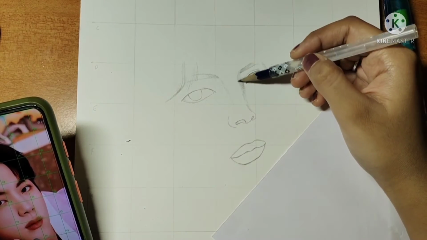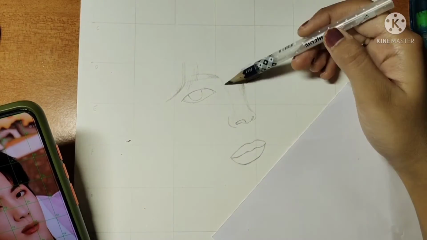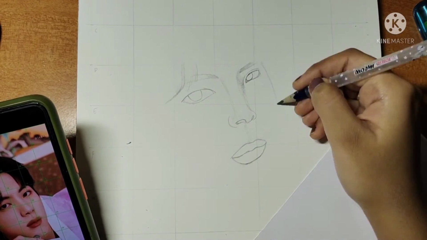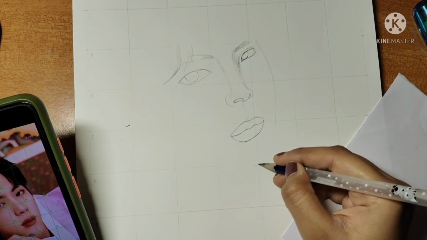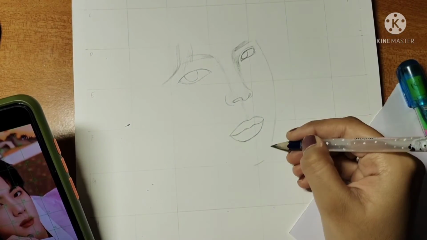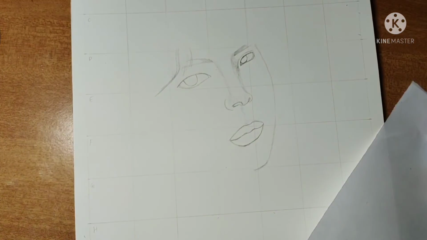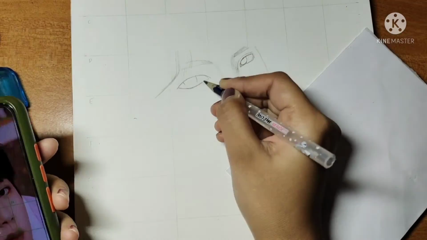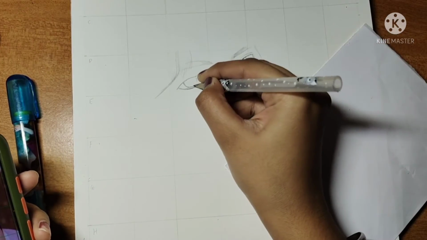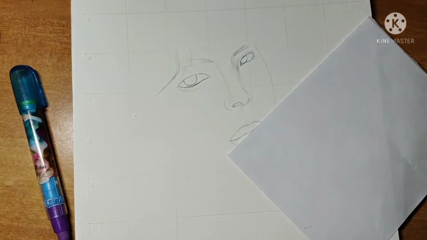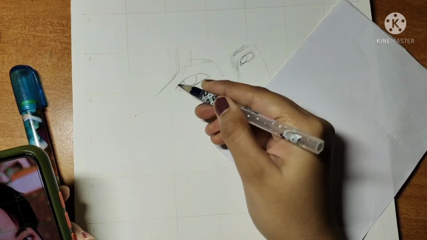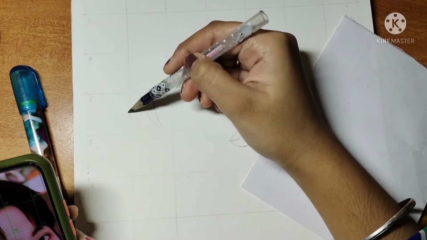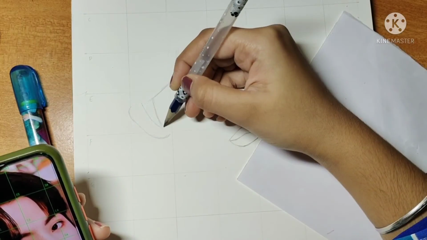Make sure that you handle your pencil very lightly while drawing the sketch, and your lines should be very thin and light so that you can erase them. While drawing the sketch, you will notice that sometimes your eyes are bigger, or one eye is bigger than the other. These are mistakes we often make in the starting days of our drawing, but it's fine. With practice, you can handle all these problems.